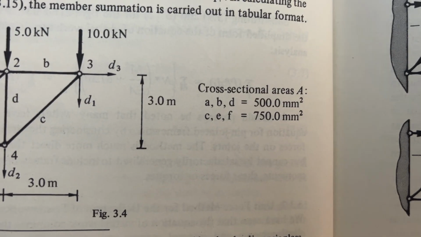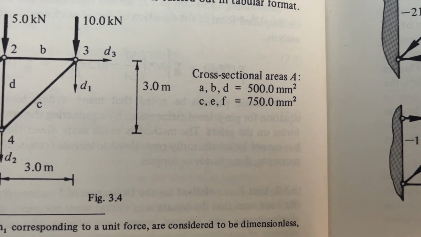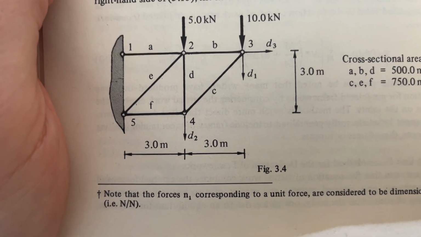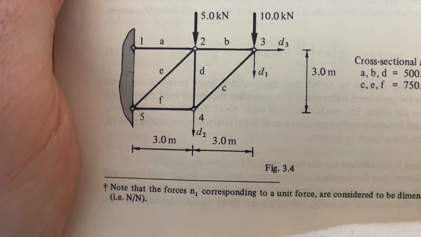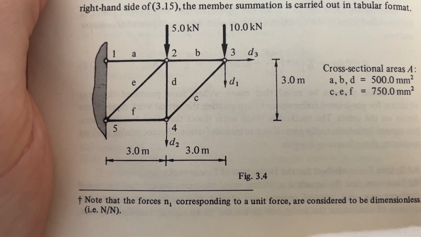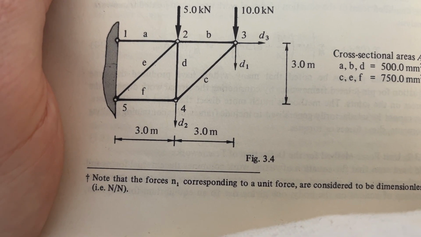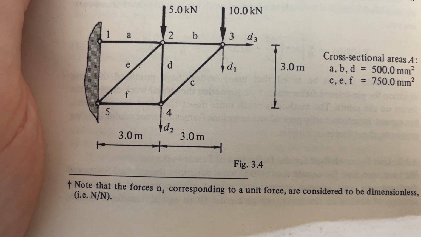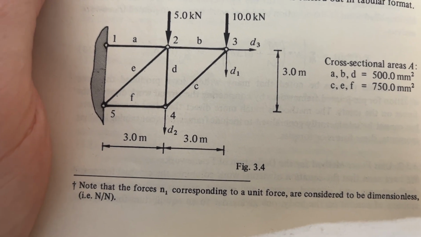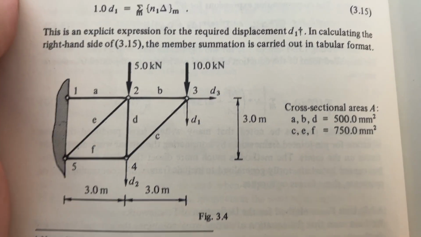So we've got cross-sectional area ABC 500 millimetres squared, CEF 750 millimetres squared. 1, 2, 3, 4, 5, A, B, C, D, E, F. So the top ones, A, B, D, the top sort of T section, A, B, and D are 500 millimetres squared. C, E, and F are 750 millimetres squared. Maybe he's just doing this so that people can practice the areas.